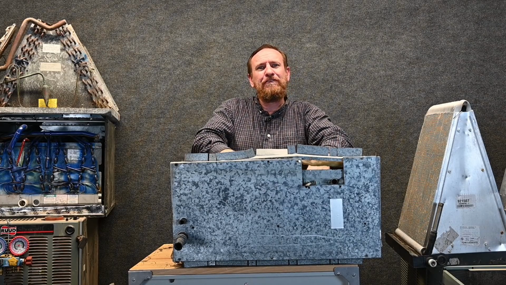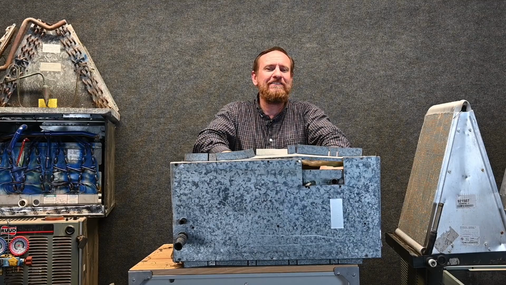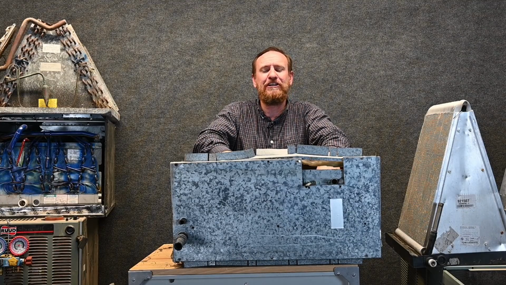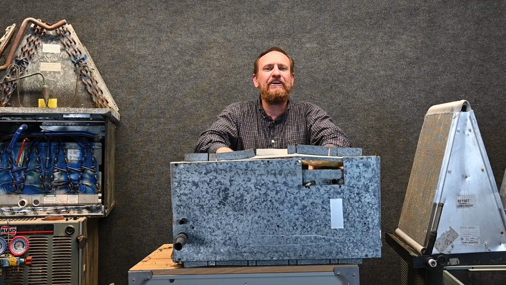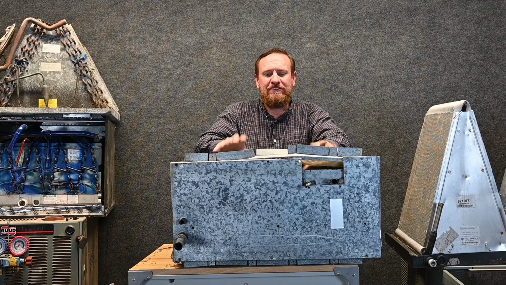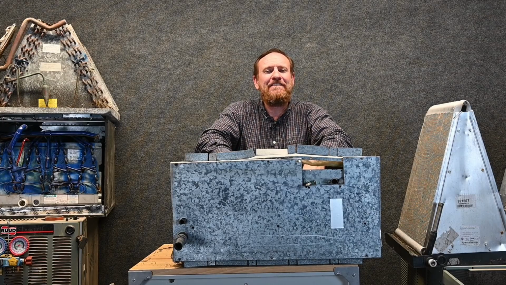We want to check for refrigerant leaks and corrosion, as well as the drain pan itself. We want to make sure that drain pan is clean and the drain line is clean. We're going to talk about all of those scenarios later on as we get into doing maintenance and doing repairs, but this is just a little deeper look at evaporator coils.